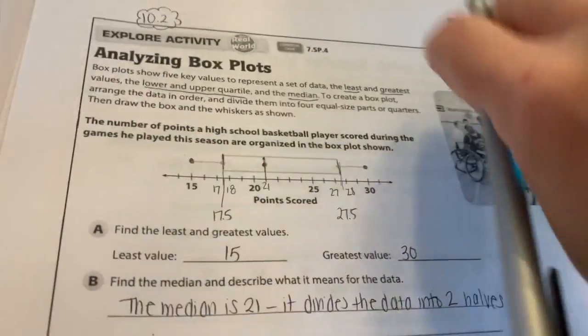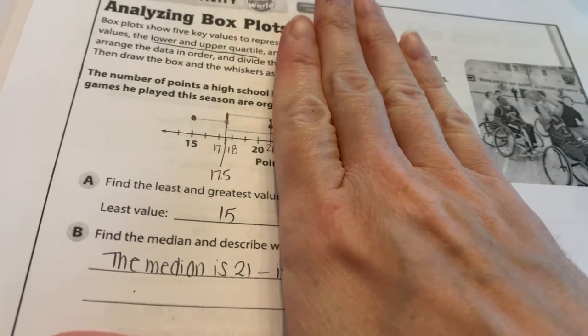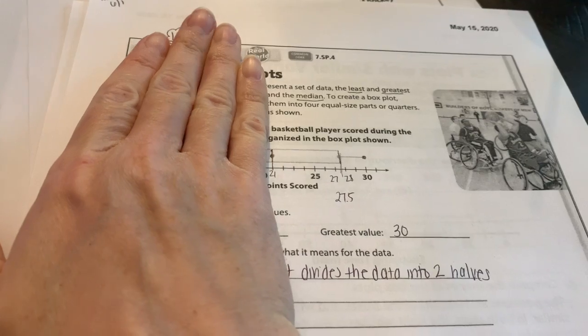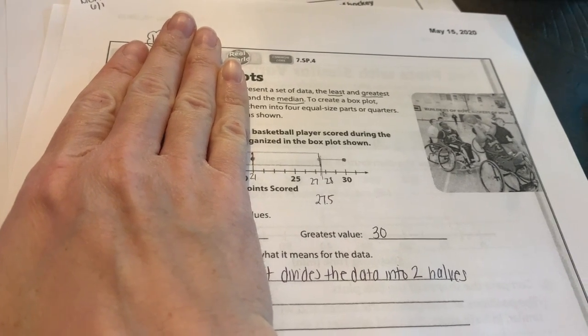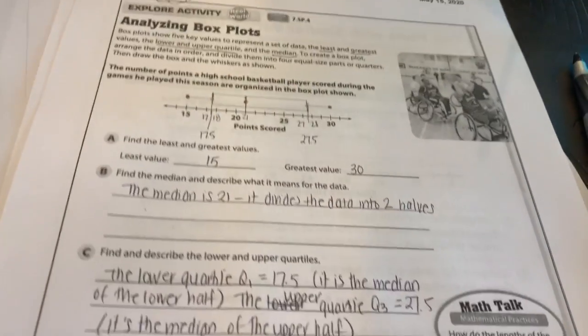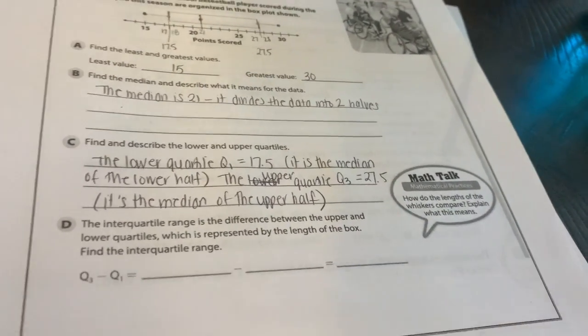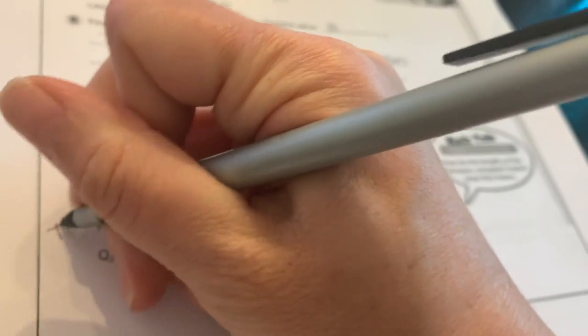So if we were to look at the first half of the data, the lower half, and we found the median of all those values, it would be 17 and a half. And then the upper half of the data, if we found the median of it, it would be 27 and a half. The interquartile range is also known as the IQR.